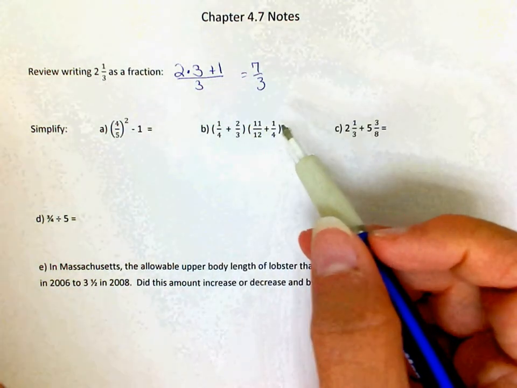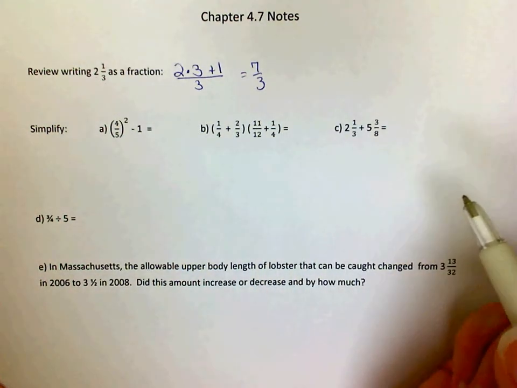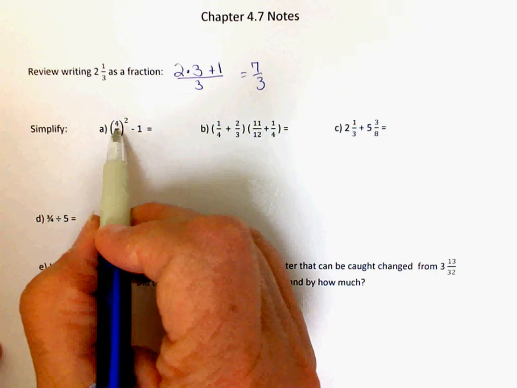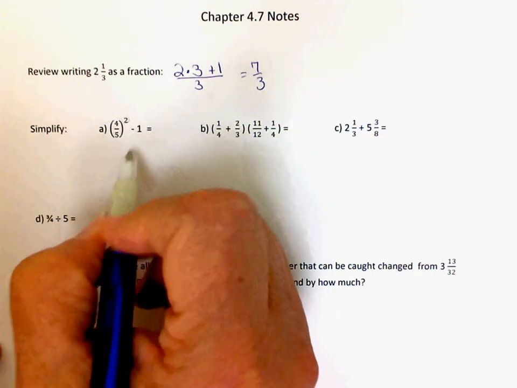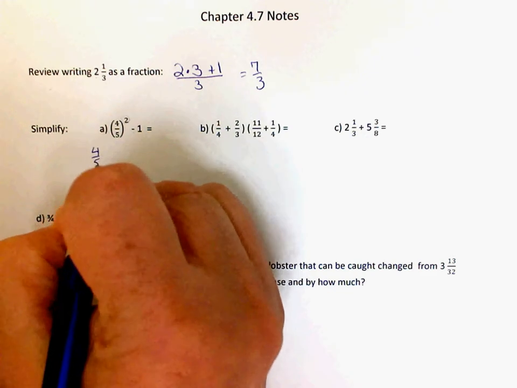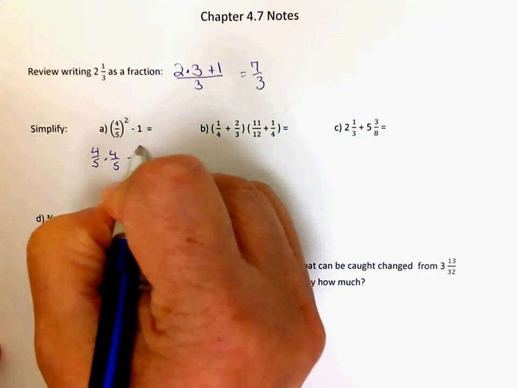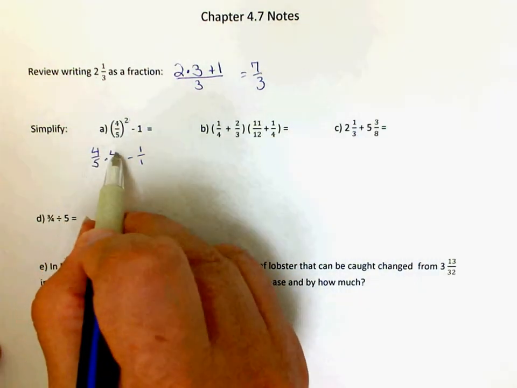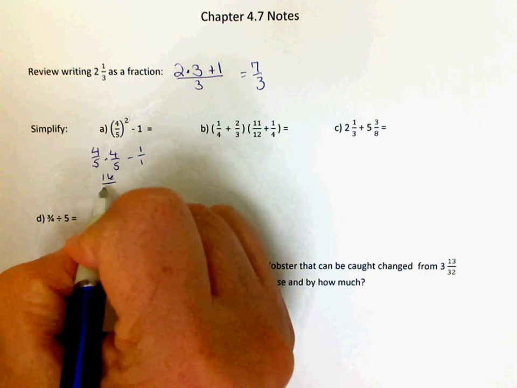We can use this in number C. Now, an exponent comes before a minus. So 4/5 times 4/5 minus, and I'm just going to change that to 1/1. 4 times 4 is 16 over 5 times 5, which is 25.